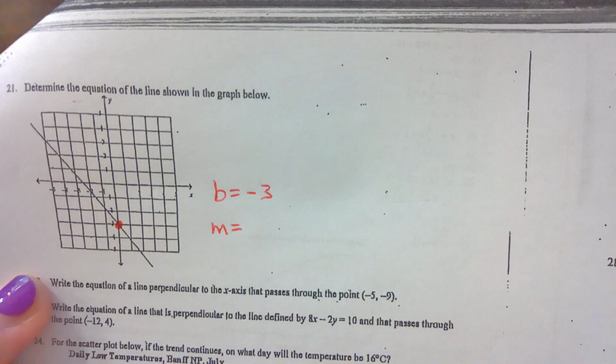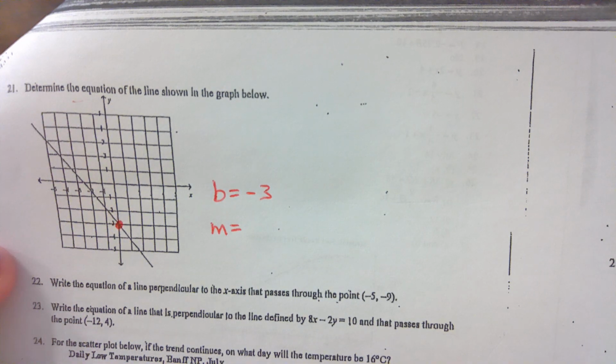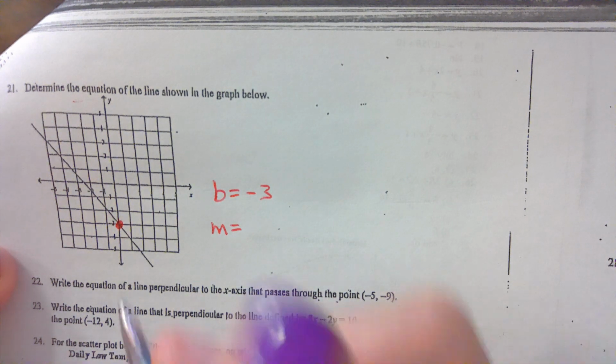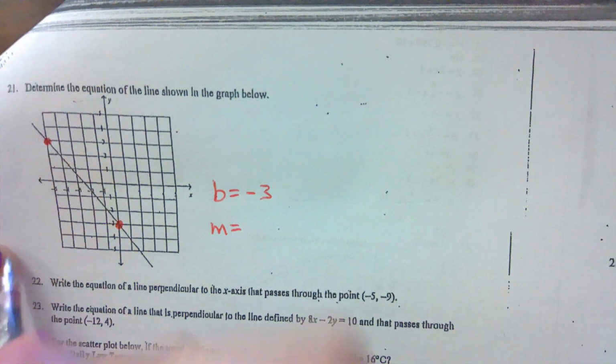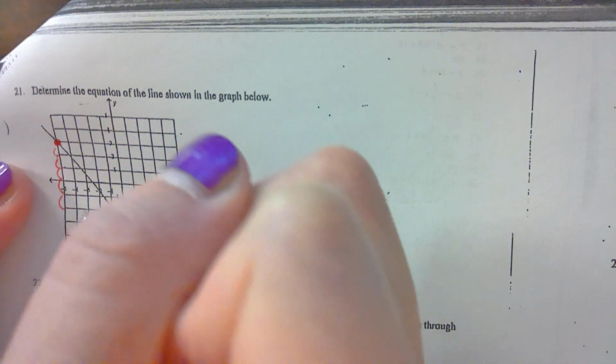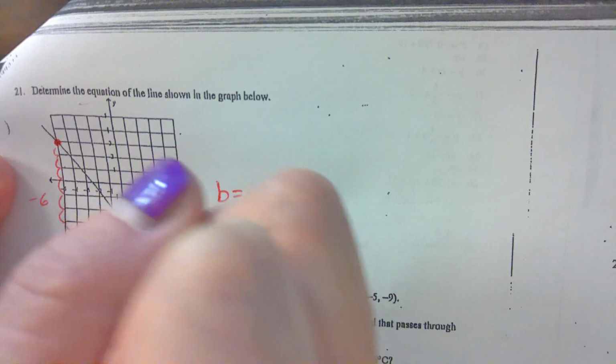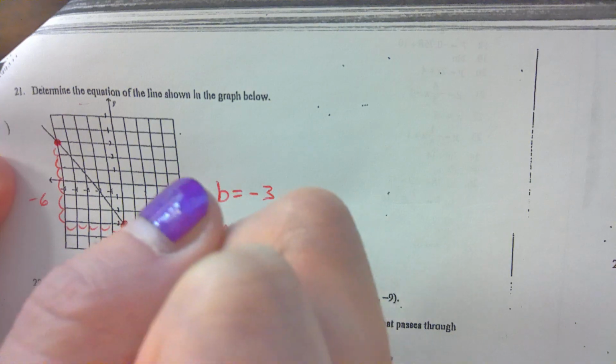Which point looks nice? I think this point looks nice. So how do I go from this point to this point? I'm going to go down 1, 2, 3, 4, 5, 6. I went down 6 and I went 5 to the right.